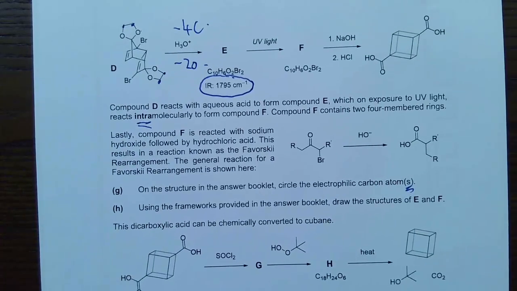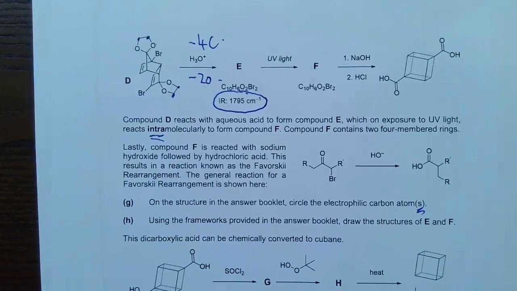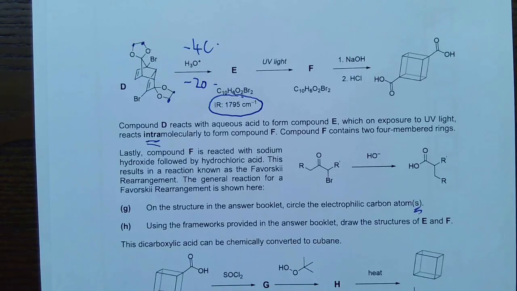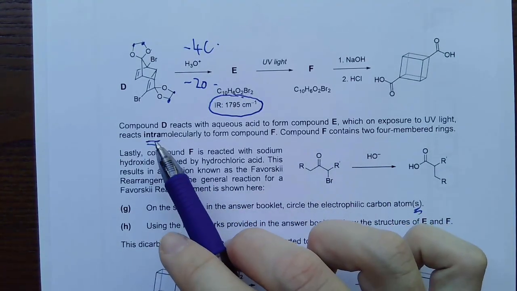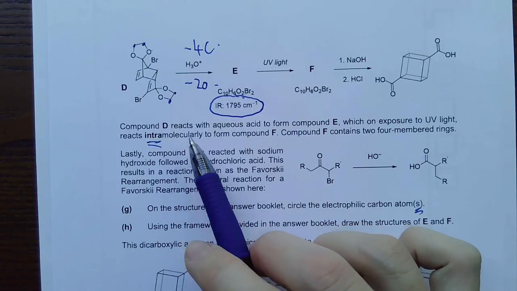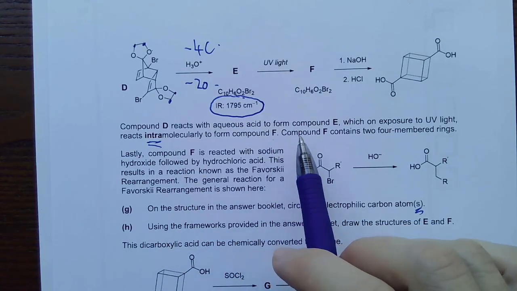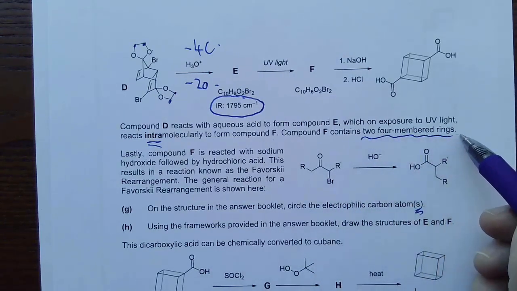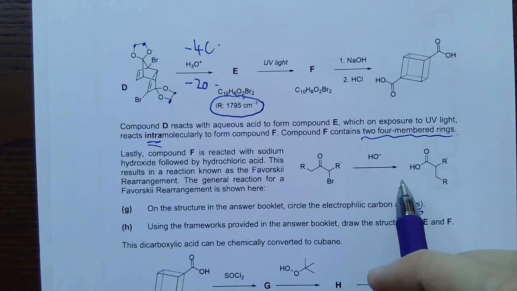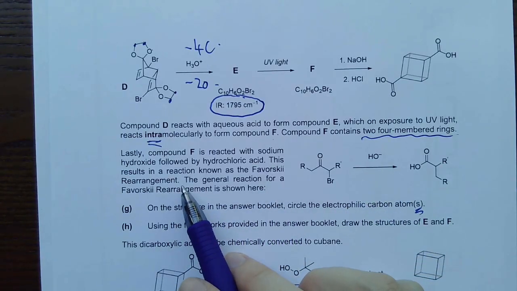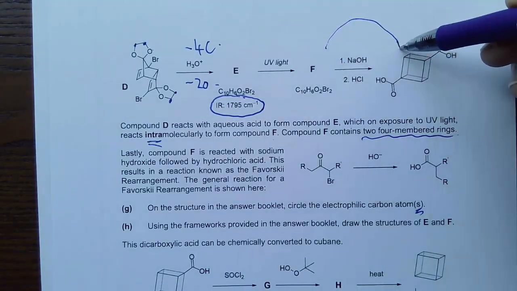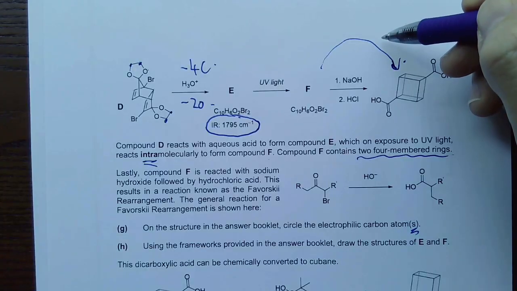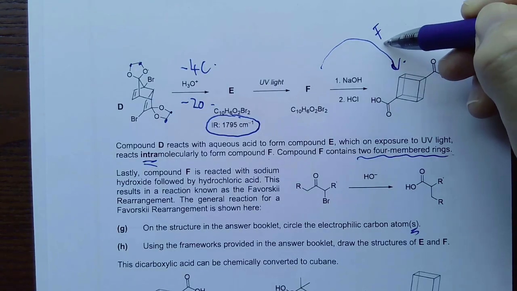Now this I think is the most difficult question. If you've got a gut instinct for it, you can just go ahead, but I think this is really tricky. So, compound E reacts intramolecularly to form compound F, and compound F contains 2 4-membered rings. Now they give you this general scheme for the Favorskii rearrangement. The Favorskii rearrangement is from F to the cubane structure. So this is the rearrangement.